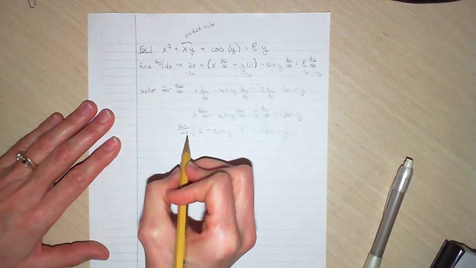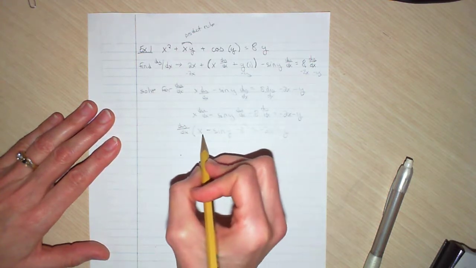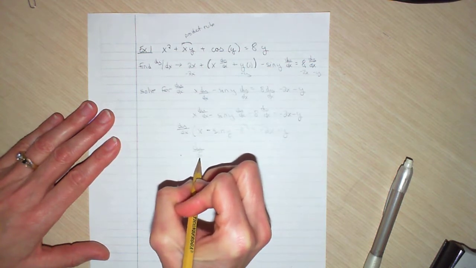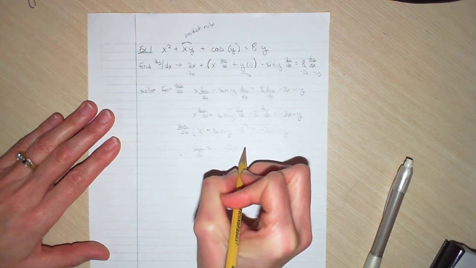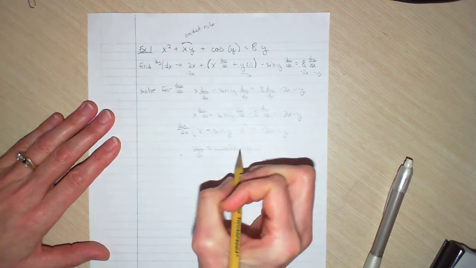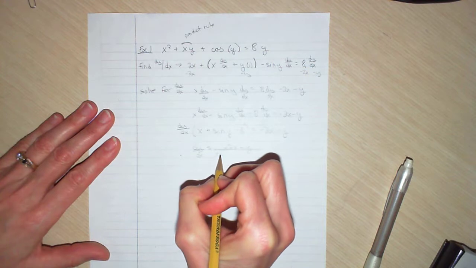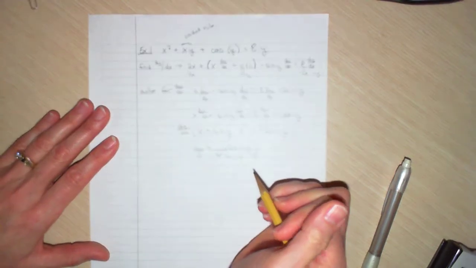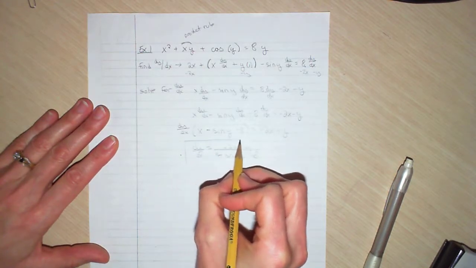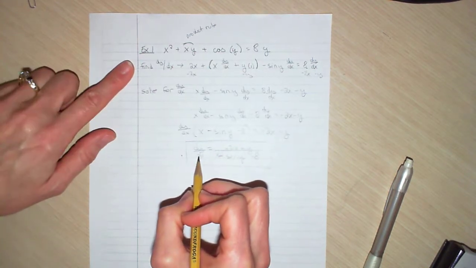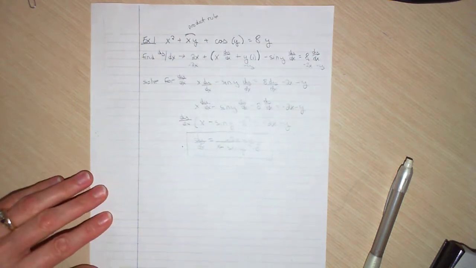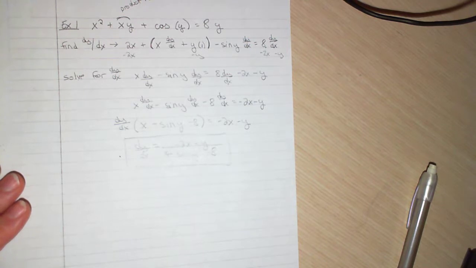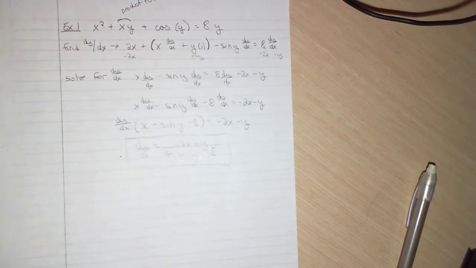Now, if I want to get dy/dx alone, I need to divide both sides by all of this. So dy/dx is going to equal negative 2x minus y divided by x minus sine of y minus 8. Okay, so this is dy/dx. Remember, we started out finding dy/dx. Boy, this is hard to read. I'll move that down and see if you can zoom that in a little and read it better.